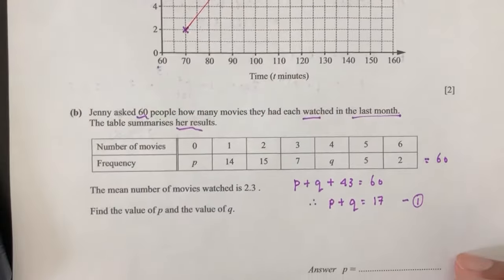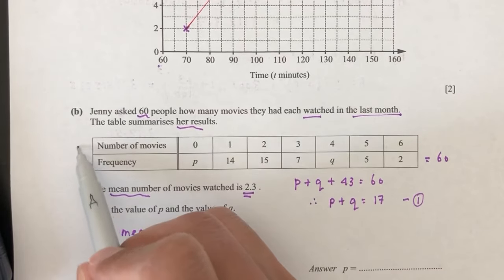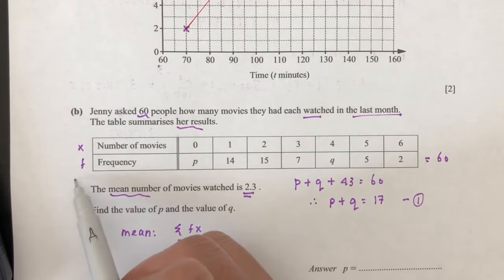Now, it says here the mean number of movies watched is 2.3. So how do you find mean? You have to find the sum of fx divided by the number, which is 60. So this is f, and this is x, so find fx, so times both.